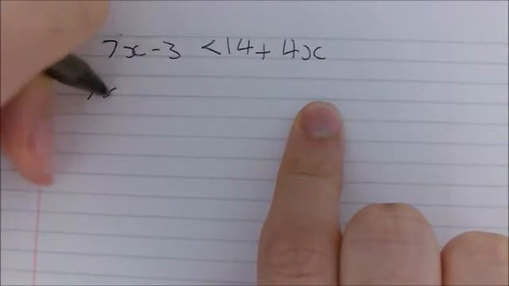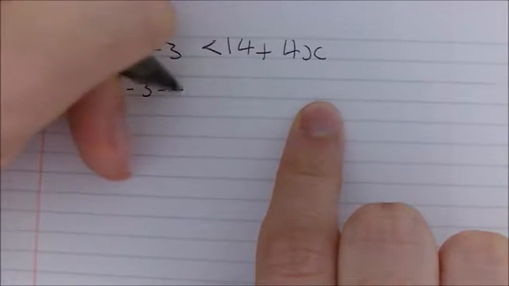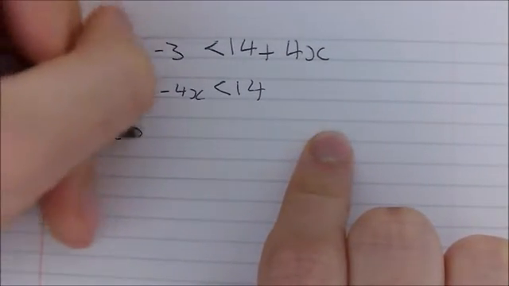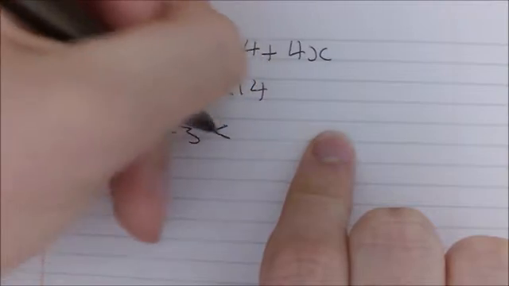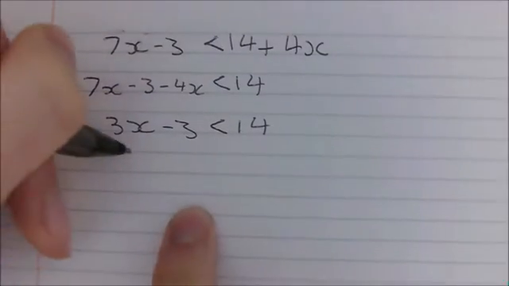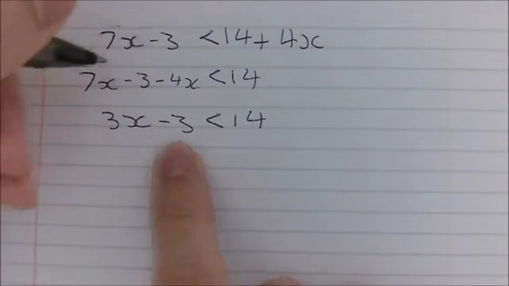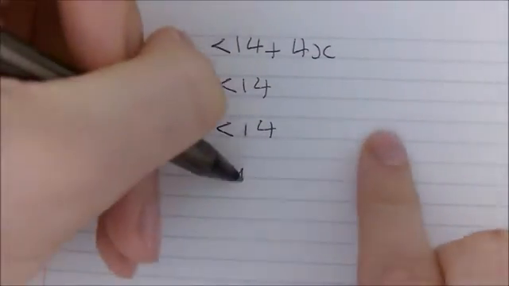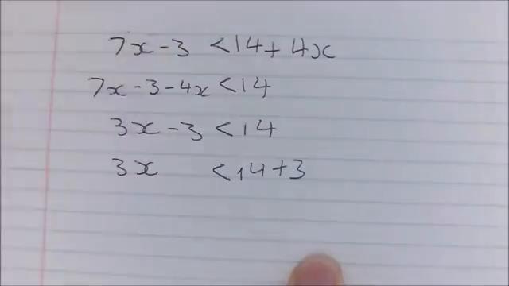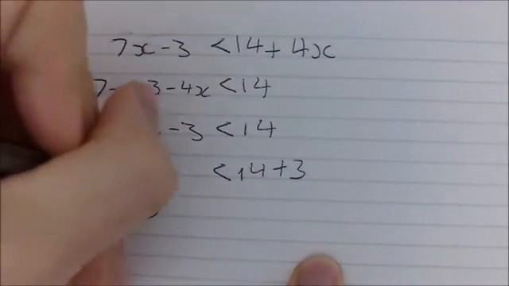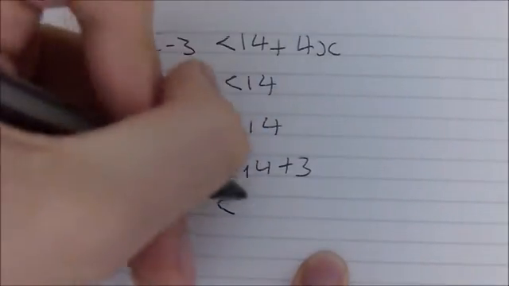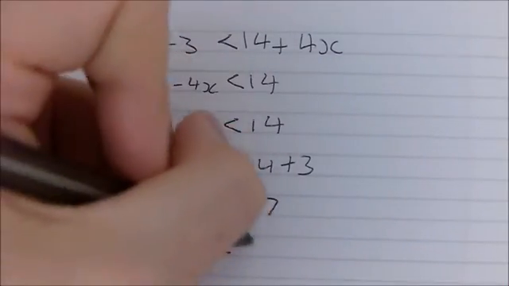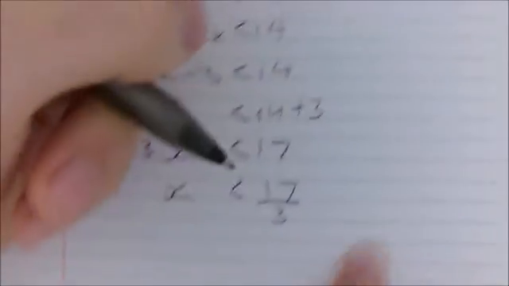We've got 7x minus 3 minus 4x is less than 14. So we've got 3x minus 3 is less than 14. So now we've got to add 3. So we've got 3x is less than 14 add 3. So 3x is less than 17. And then divide by 3. So x is less than 17 over 3.